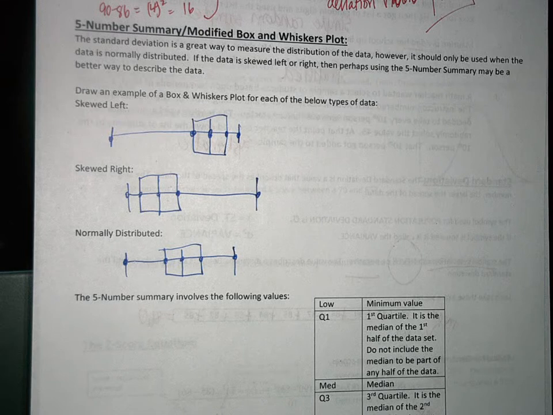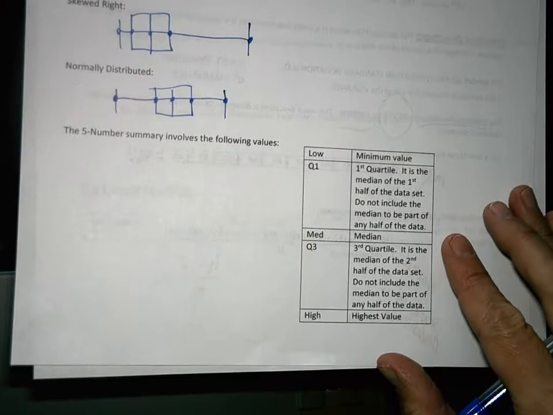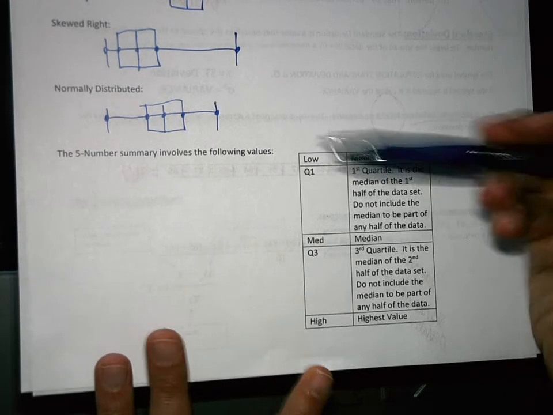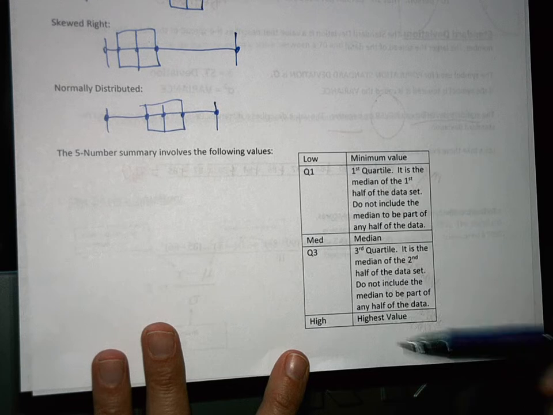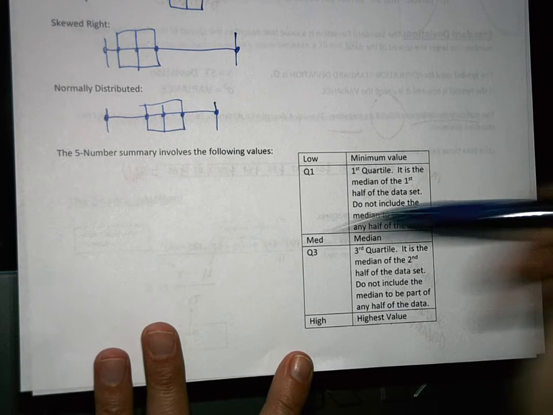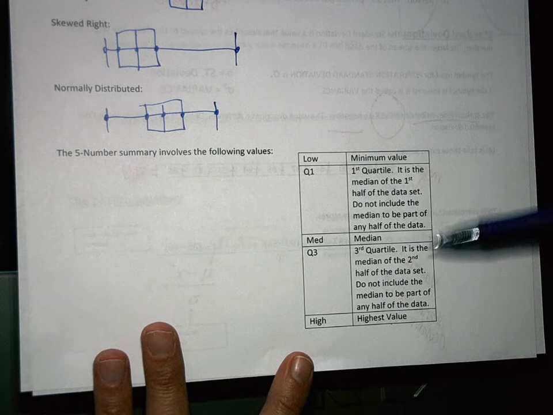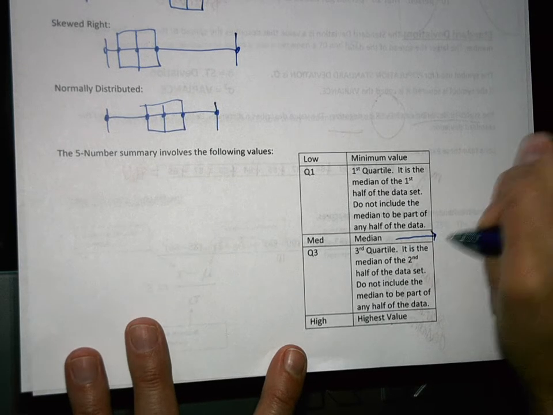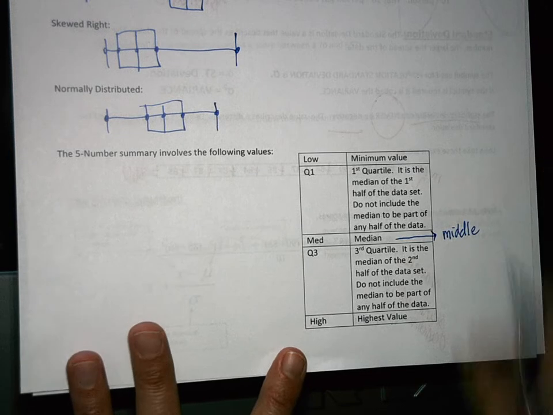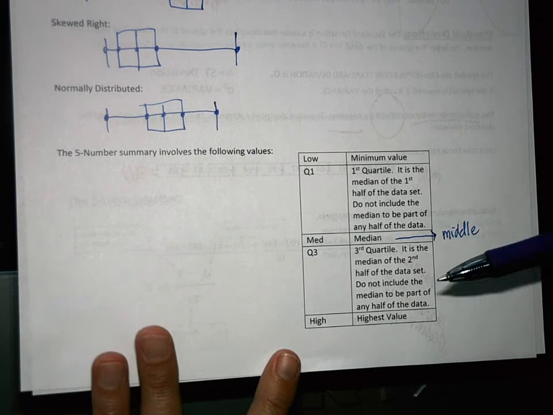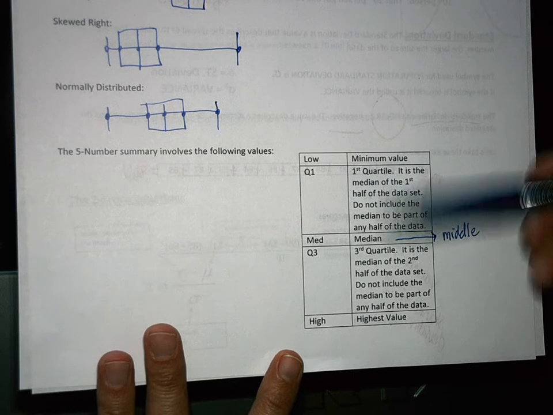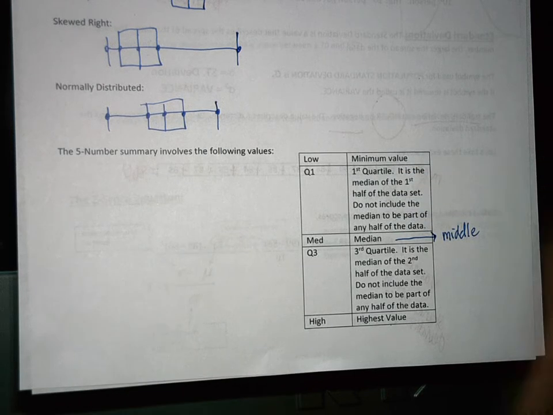So in order to create a box and whisker plot, you need to know your 5-number summary. Okay, and so here is your information for your 5-number summary. You have your smallest value or your low, your highest value or the high. Remember that your median is in the middle, okay? Once you have that, then the first quartile, Q1, is the median of the first half of data, and then Q3 is the median of the second half of the data, okay?